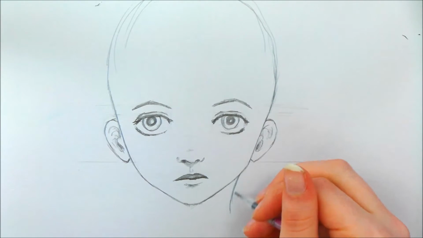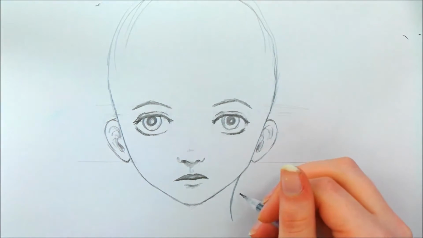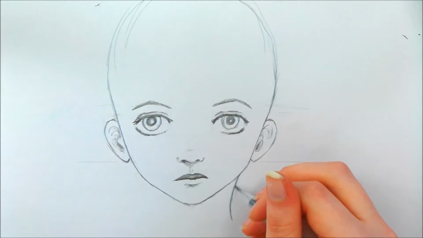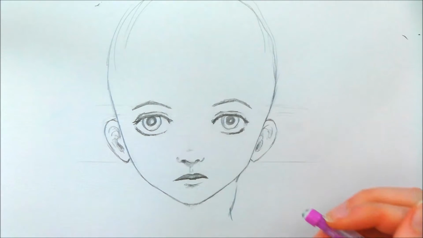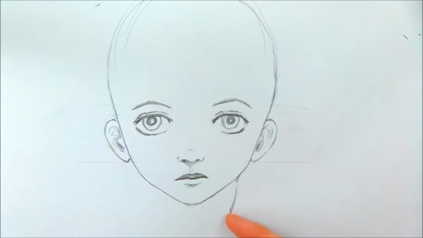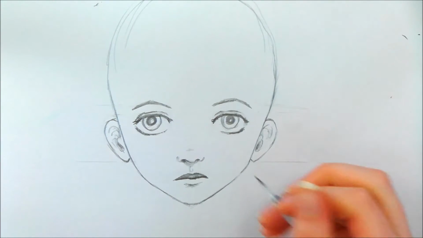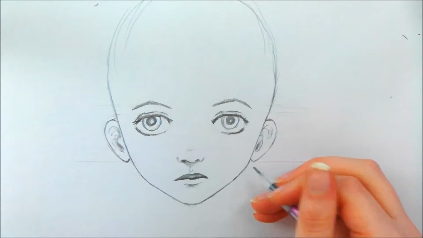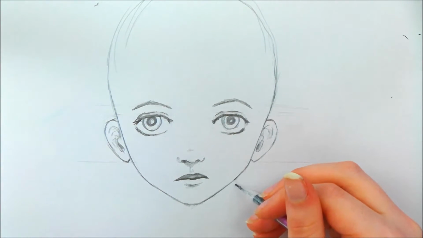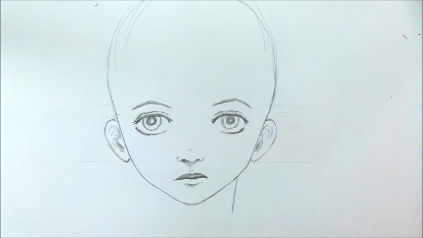Usually if they curve in like this, it's a thinner neck. If they curve out like this, it's a buff person's neck. So if you want a buff person, you curve their neck out. If you want a more slender looking person, you curve their neck in. And if you just want a medium person, you make their neck straight.